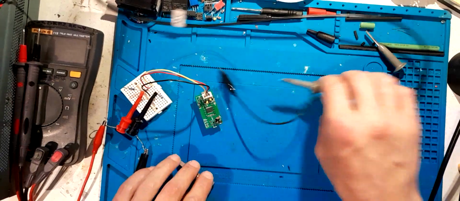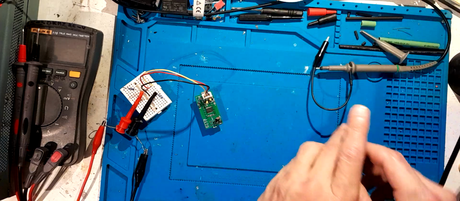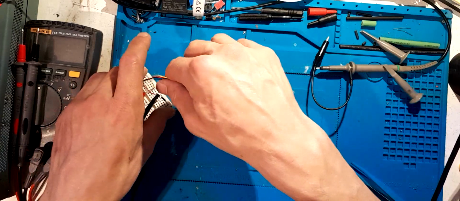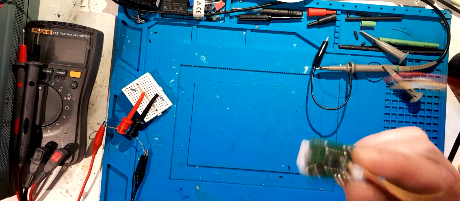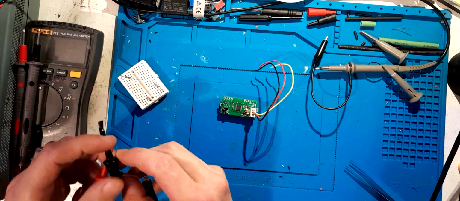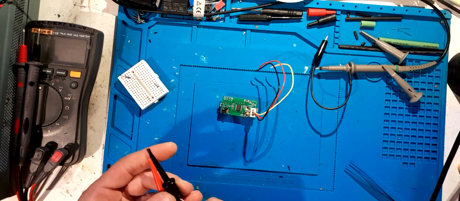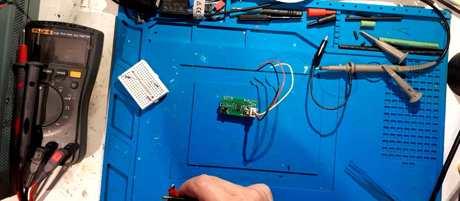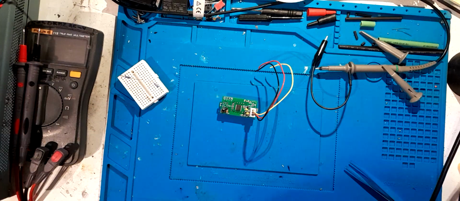Alright, so that's it. That is the panel meter oscillation problem finally solved. Only took me like 2 days.